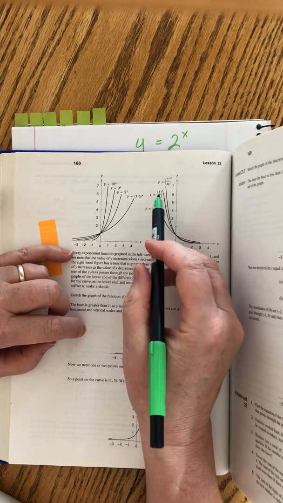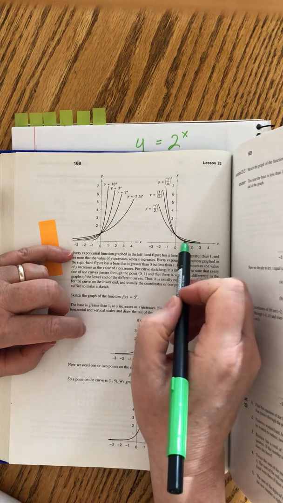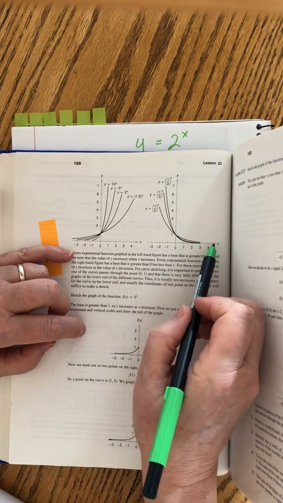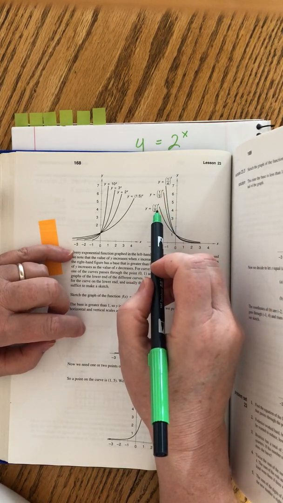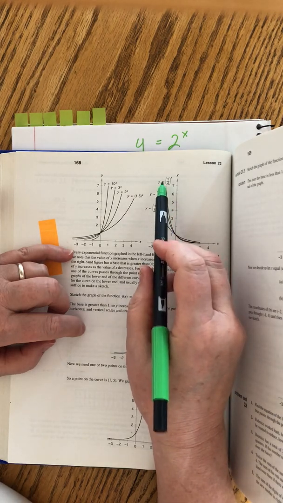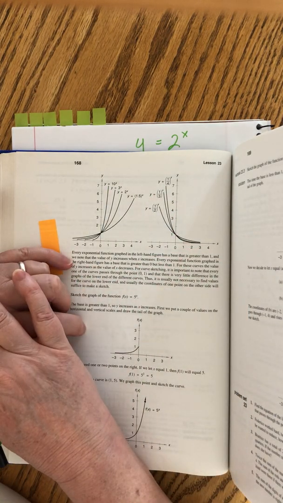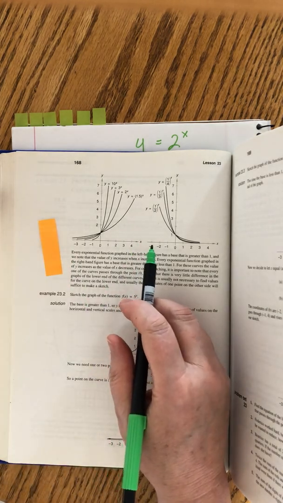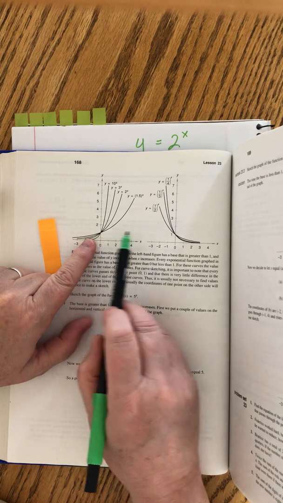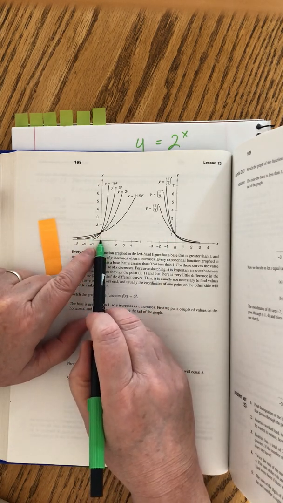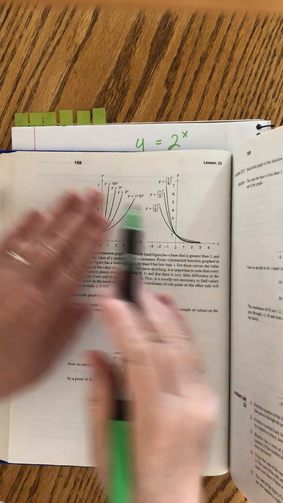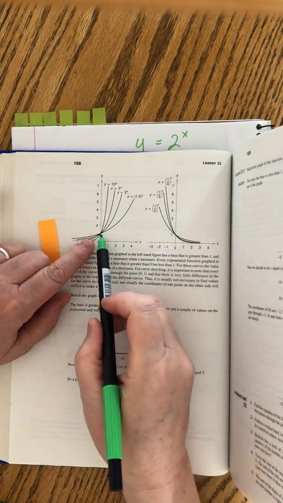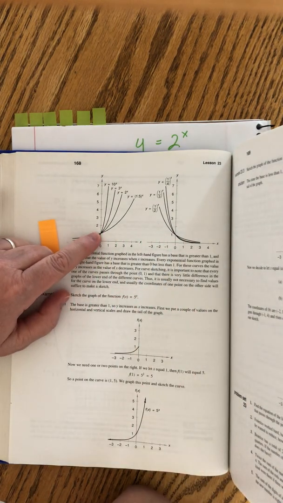If our base is a fraction, the curve will be the mirror image. Here the asymptote is on this side, and they're all curving up over here. Again, the smaller the fraction, the higher the curve. All right? But here's one thing I want you to notice, and this is what I talked about just a second ago. All of these curves pass through the point of 0, 1. Look at that. Every single one of them passes through that very same point. If we laid these two pictures on top of each other, this is like the Grand Central Station of exponential functions. They all pass through there.